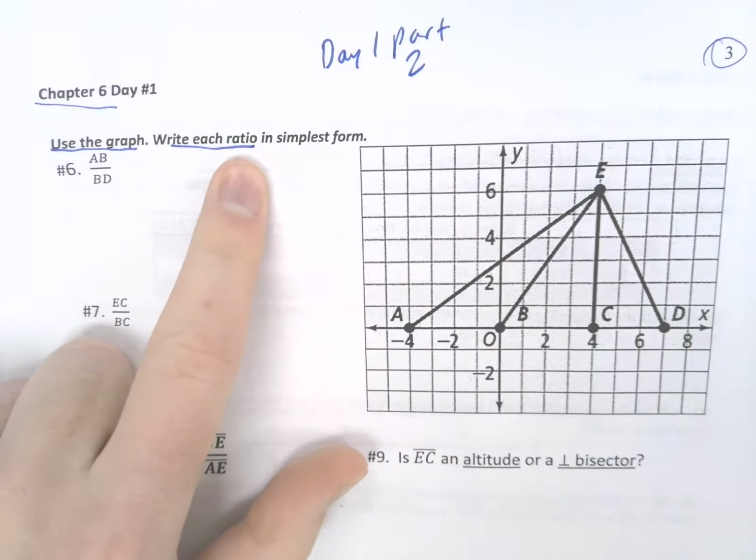So 6 over 4 divided by the slope of AE. Ooh, so this line's even longer. Looks like it is going to be up 6 and then over 1, 2, 3, 4, 5, 6, 7, 8. Okay. Now, guys, do you remember how to divide fractions? Do you remember how we do this? We got a little saying we use. Hopefully you remember. It is keep, change, flip.